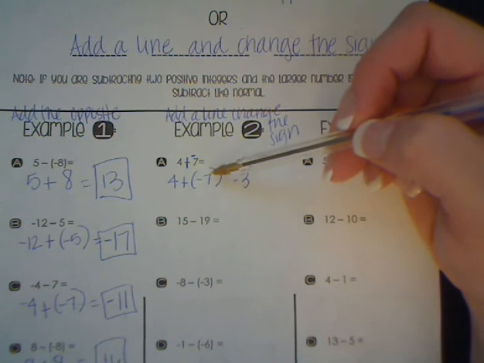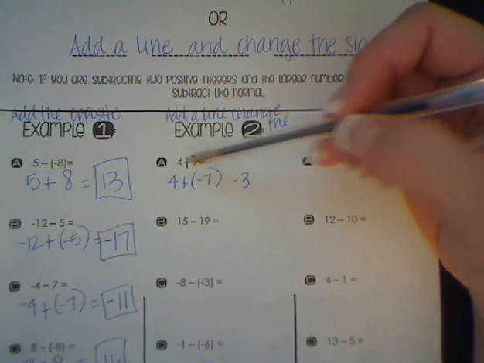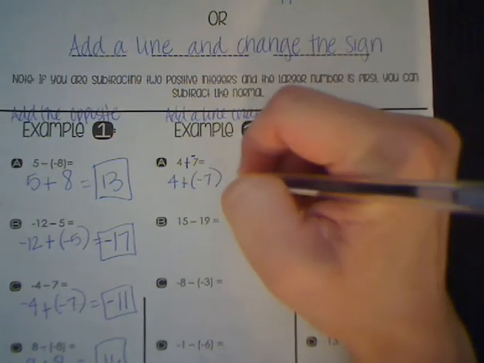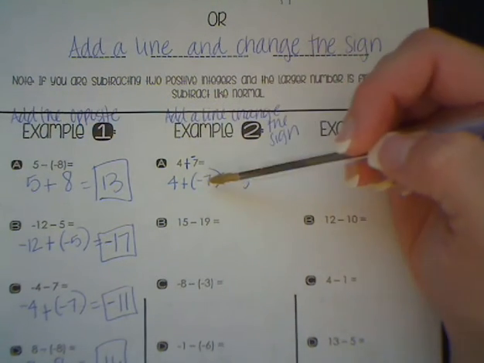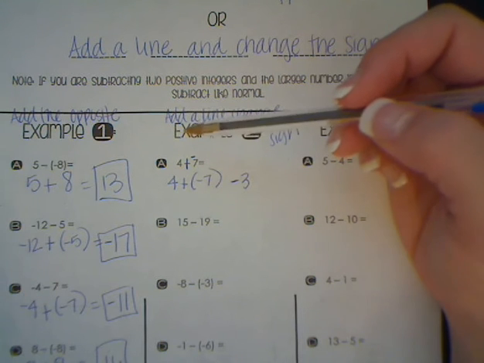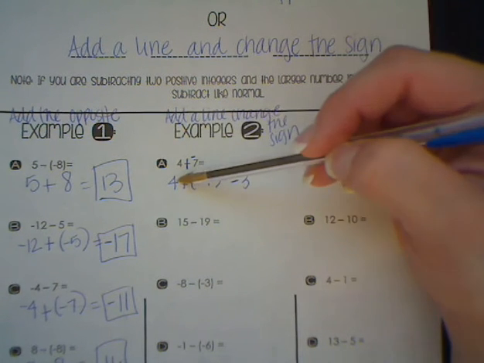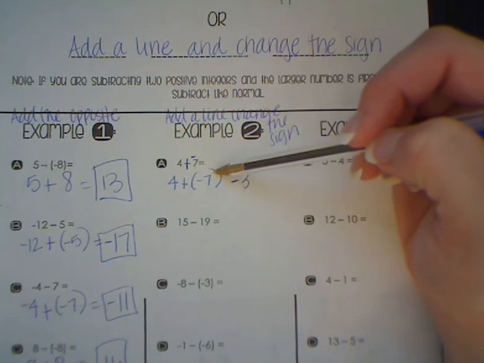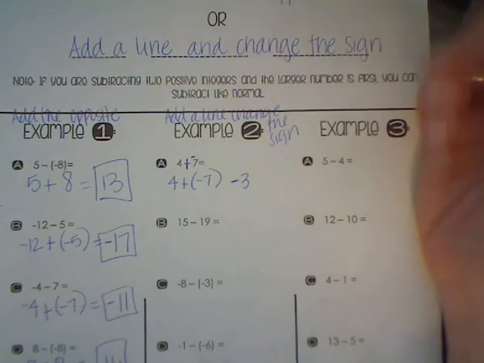Then you keep the sign of the one with the most. You could hear it said that way. There's more negative 7s than there are positive 4s, so I'm going to keep that sign. Or you may hear me say, keep the sign of the one with the largest absolute value. Remember, absolute value is how far a number is from 0. The absolute value of 4 is 4, and the absolute value of negative 7 is 7. Which one has the greatest absolute value? This one. And since that's a negative, I'm going to keep the negative sign.